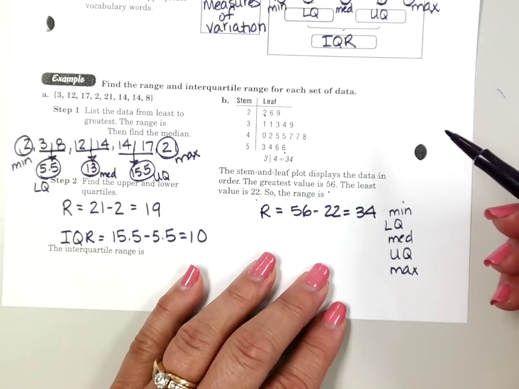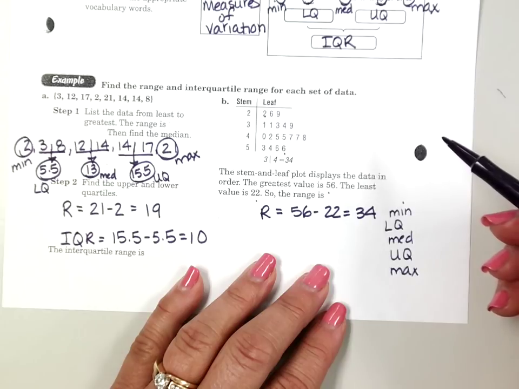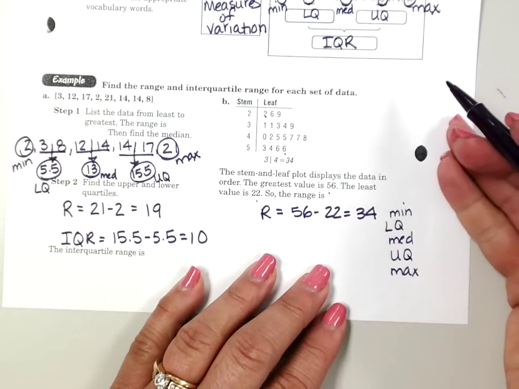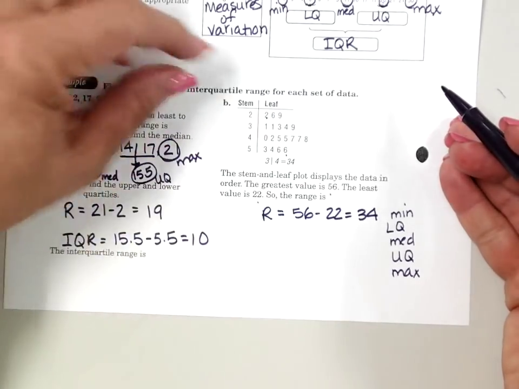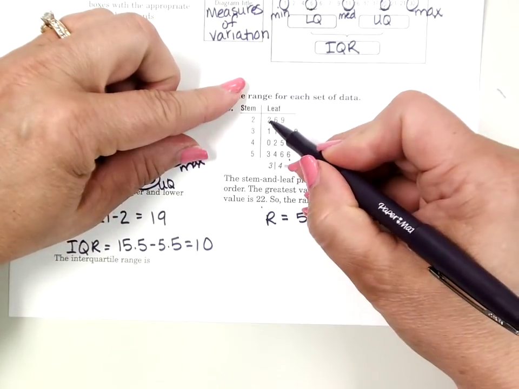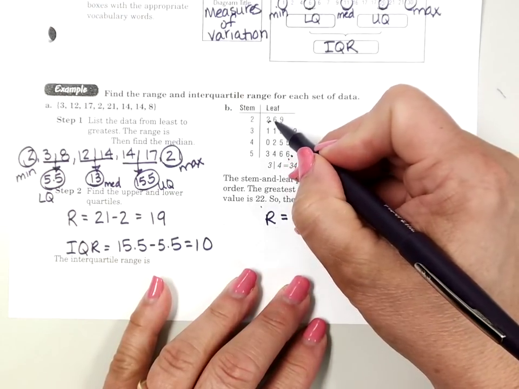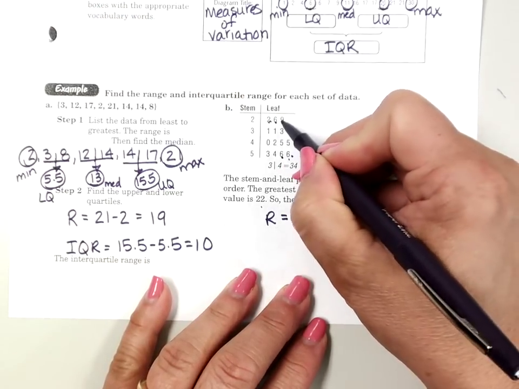So if you don't like the way this looks and you don't like counting this way, you can always take these numbers and rewrite them in a list from least to greatest. They're already there, just copy them down. So when I do this the first time, I like to use a dot next to it or under it. So there's 1, 1, 2, 2, 3, 3.